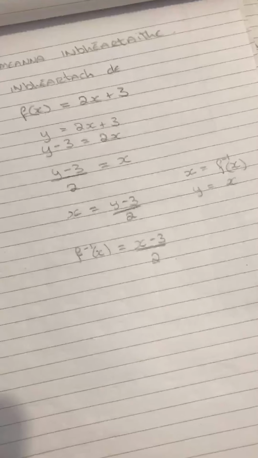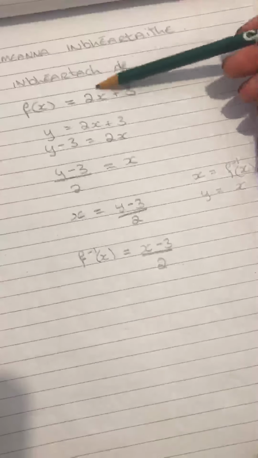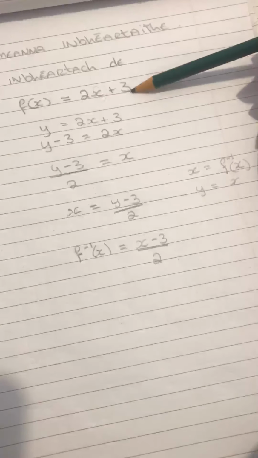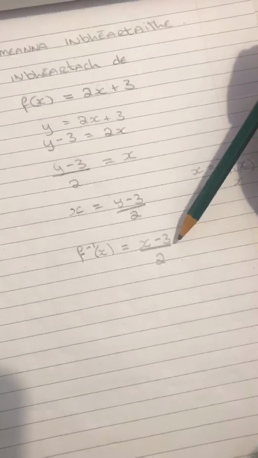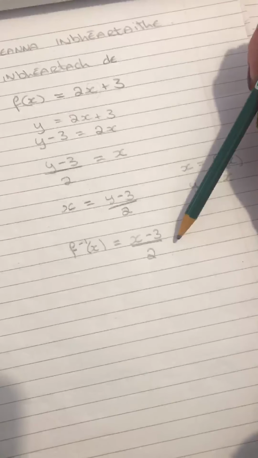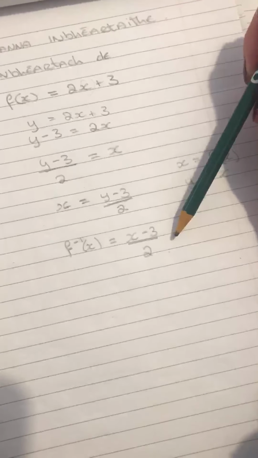Right, and what this ends up doing, if you look at the original one, it's taking the x value, multiplying by 2 and adding 3 to it. So here what we do is we divide by 2 and take 3 from it. So basically it undoes the work of the original.